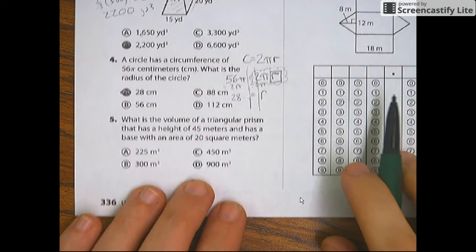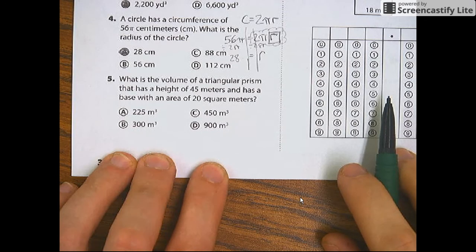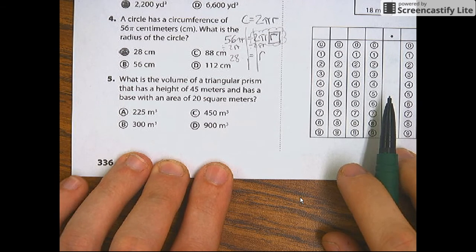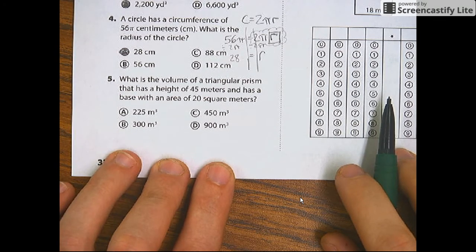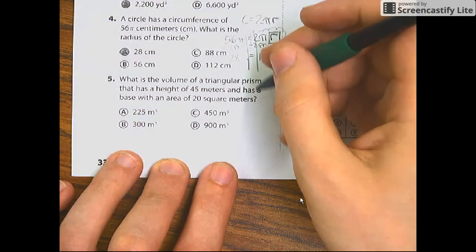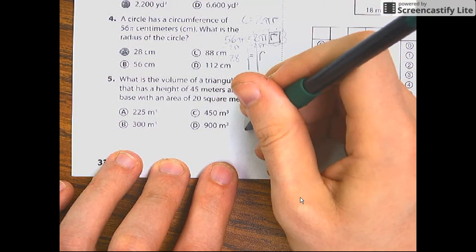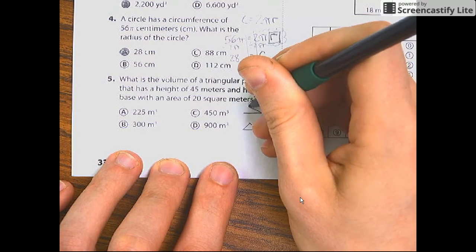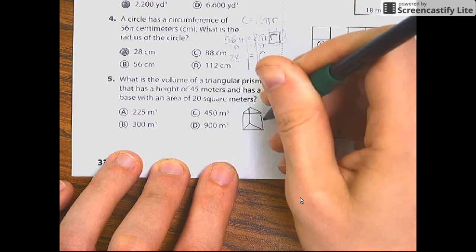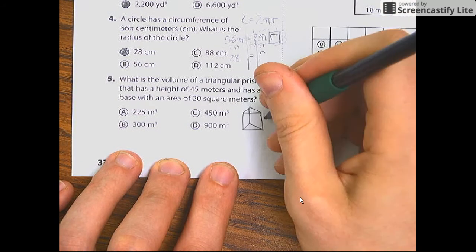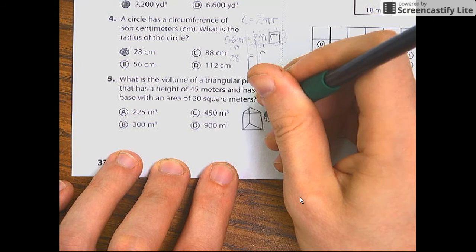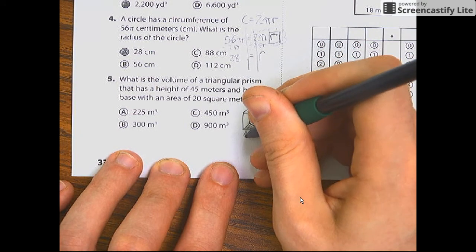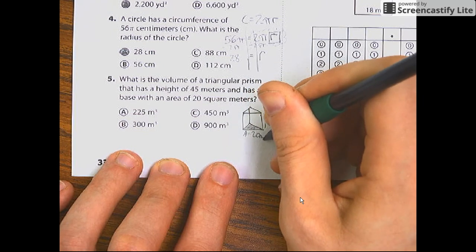All right. Question number 5. What is the volume of a triangular prism that has a height of 45 meters and has a base with an area of 20 square meters? Well, again, a couple strategies. I'm going to draw it first. A triangular prism that has a height of 45 meters and a base with an area of 20 square meters.